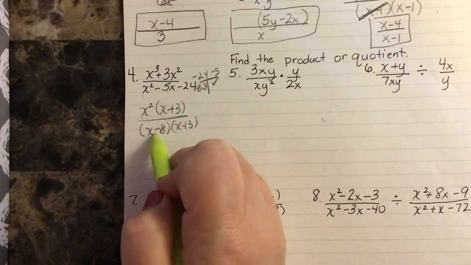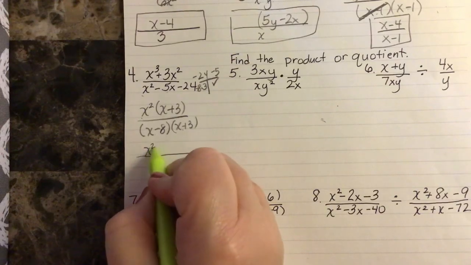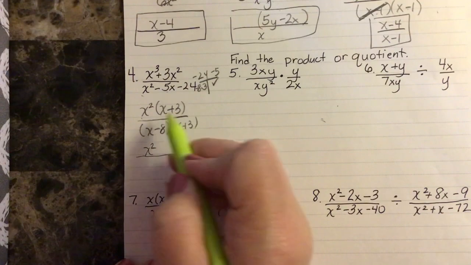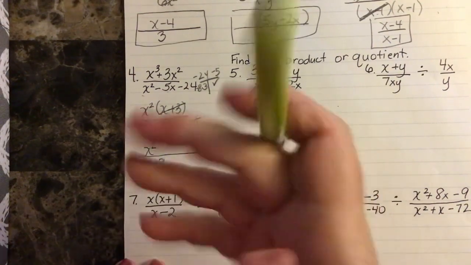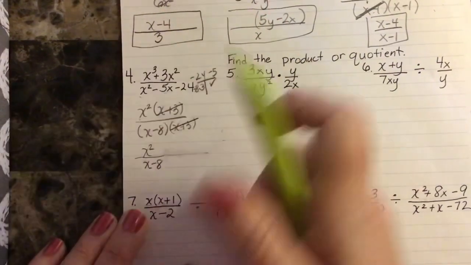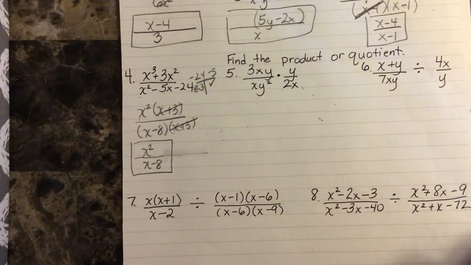Monomial, binomial, binomial, binomial. I have no other monomial, so I'll keep that monomial in my answer. X plus 3 and x plus 3, I can reduce those away, and x minus 8 is left on the bottom. So I'm going to get rid of this big long line I drew. I don't need it. X squared divided by x minus 8 is the simplified answer.